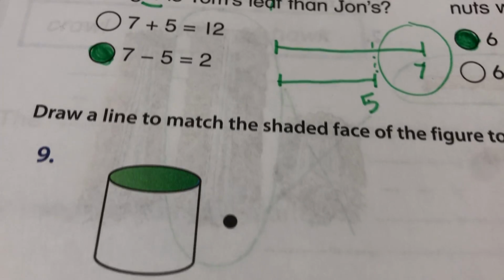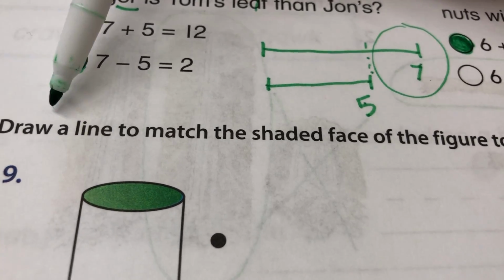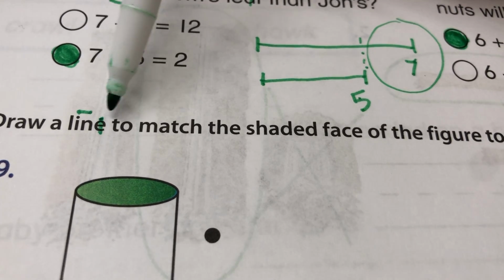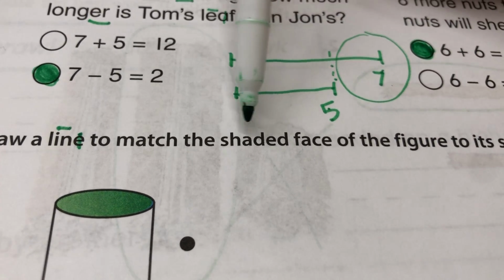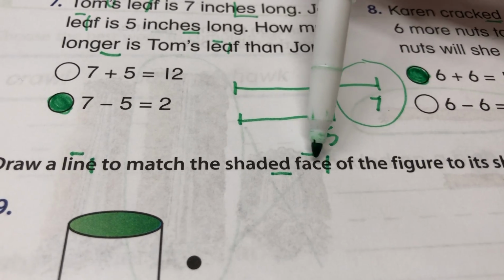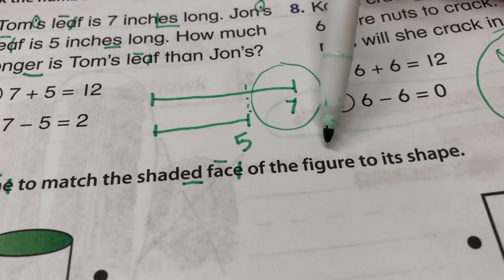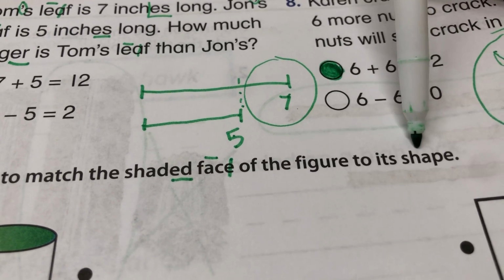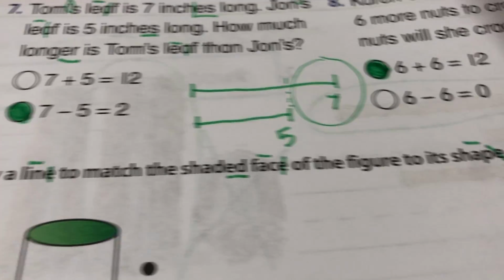Number 9, let's see what it says. Draw a line to match the shaded face, soft C, of the figure to its shape. Now you read it to me.